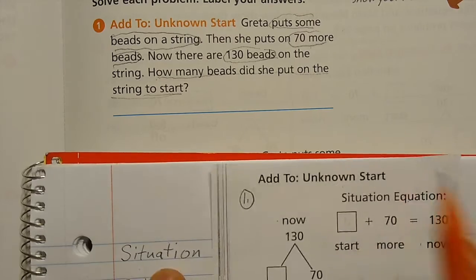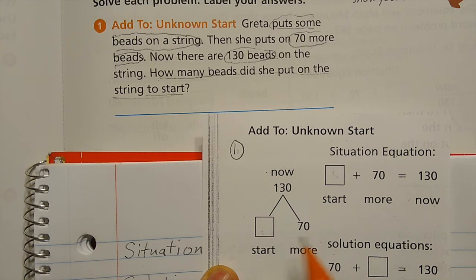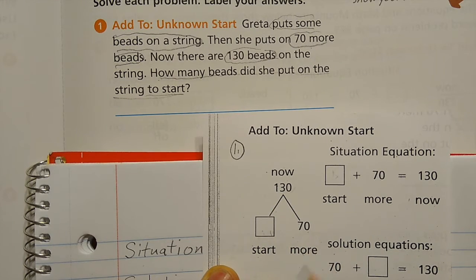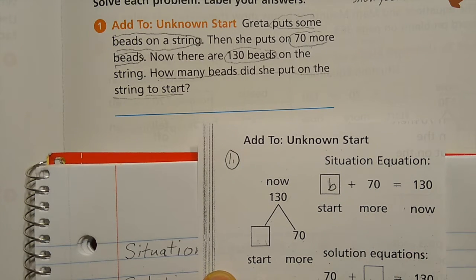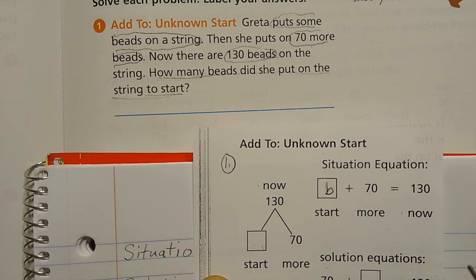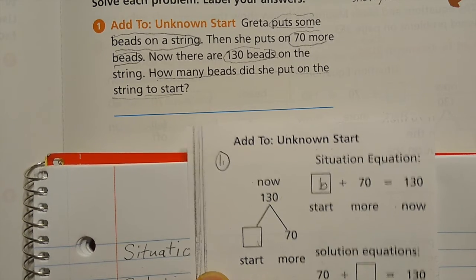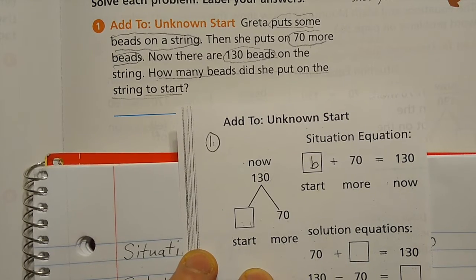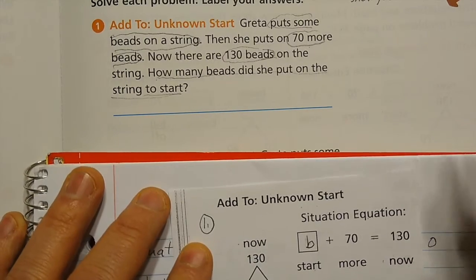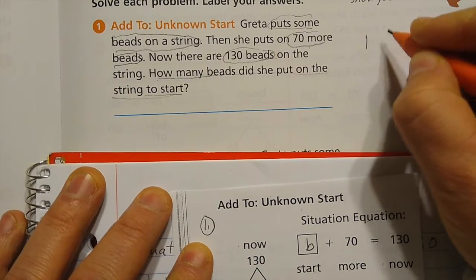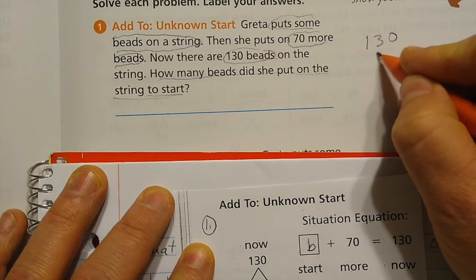If we were to do this on a math mountain, like what we learned a couple of days ago, it says now we have 130, we had 70 more. What did we start with? So we have B for beads, B plus 70 equals 130. We have the start, the more, and the now. If we go on our solution equation, what we just figured out, 70 plus what equals 130, our solution equation is going to be 130 subtract 70 equals what? So over here, we're going to write our equation, 130 subtract 70.